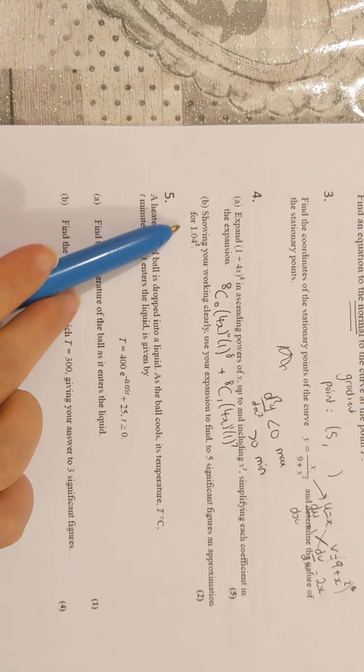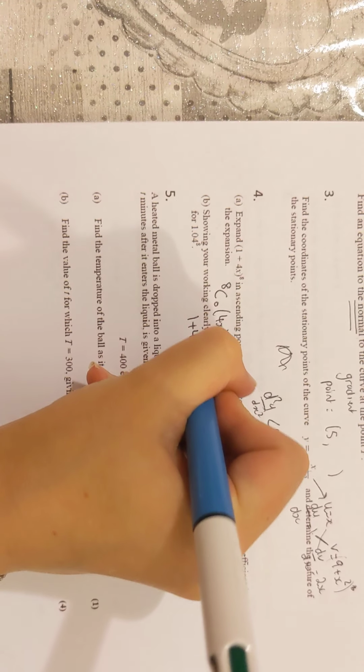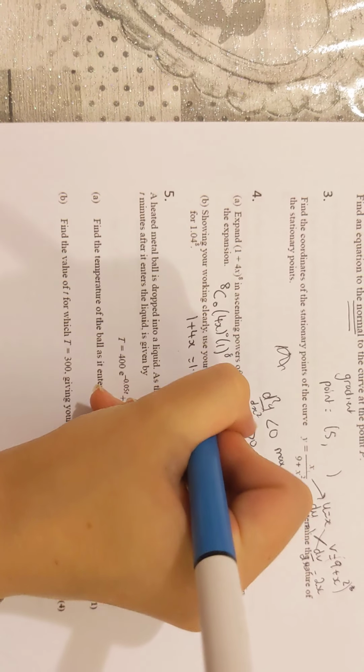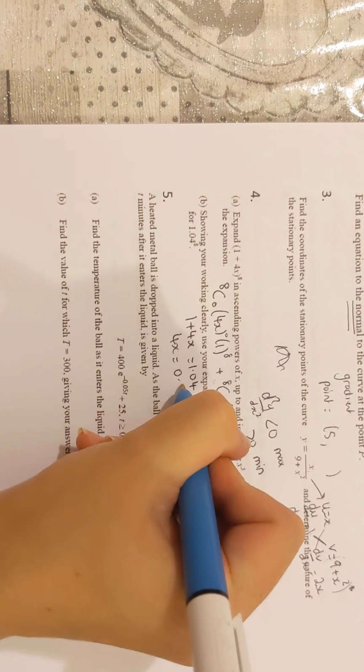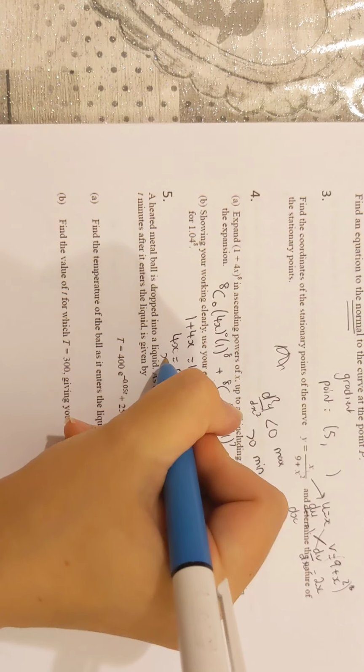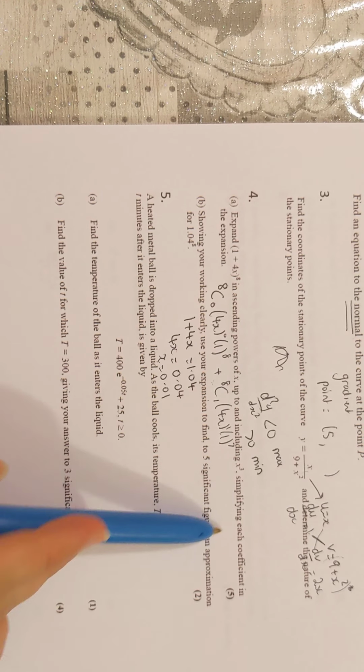Part B, working out the approximation. So you set the bracket equal to this bit here, so 1.04. Work out what x is. So just rearrange this a little bit. So you'd get 4x equals 0.04. Divide it by 4, so x is 0.01, and then you substitute that answer into your answer for A.